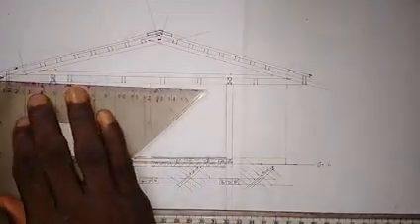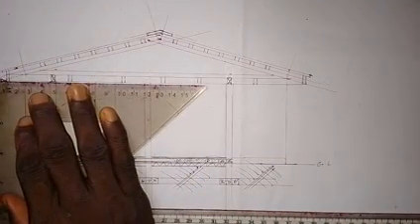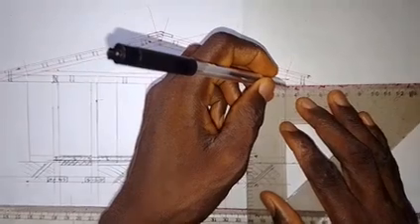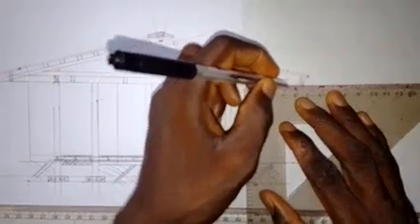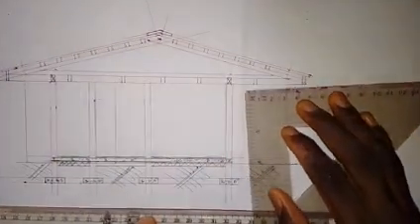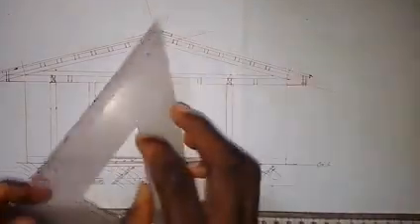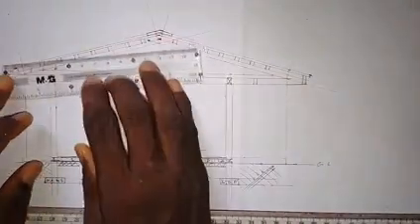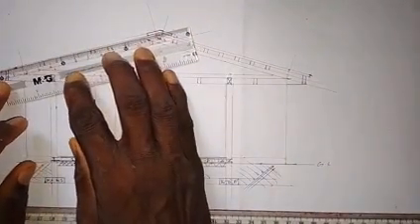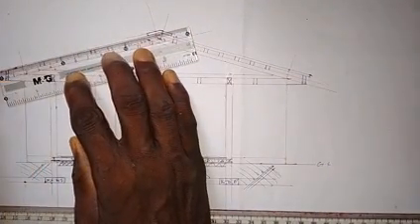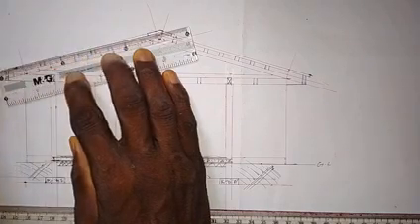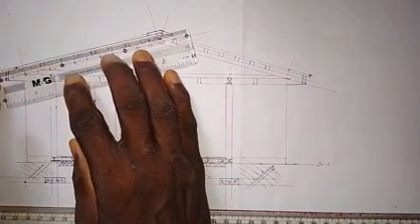So for this, I need to make this line a thick line from here to here, and I will also make this line a thick line from here to here. All right, and then now for the roofing material, I need to make this line a thick line. Then I will also make this a thick line.